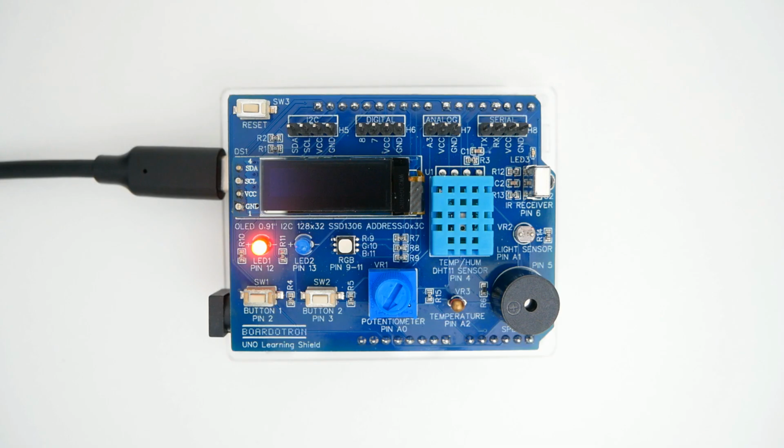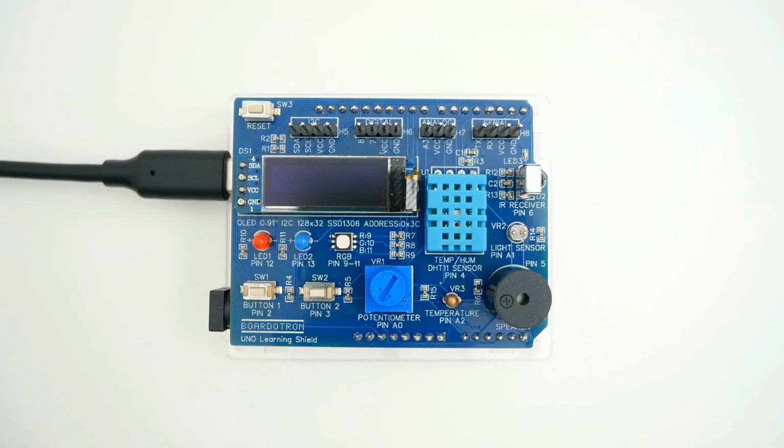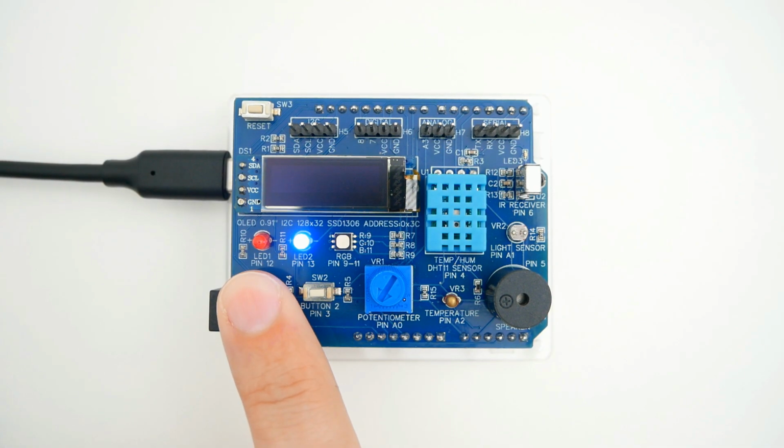There you go. In just a few minutes, we learn about the basics of Arduino. In the next video, we'll talk about inputs and the conditional statements like if this happens, do this.